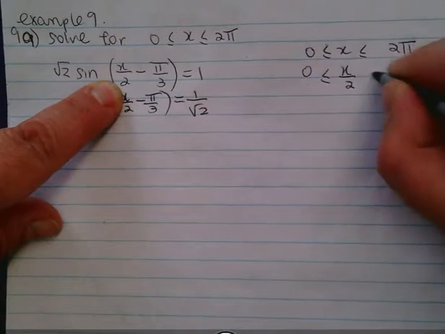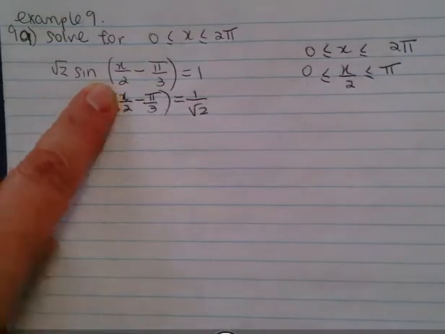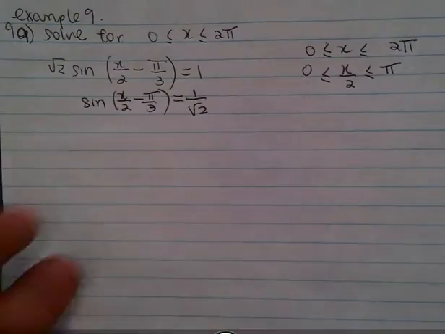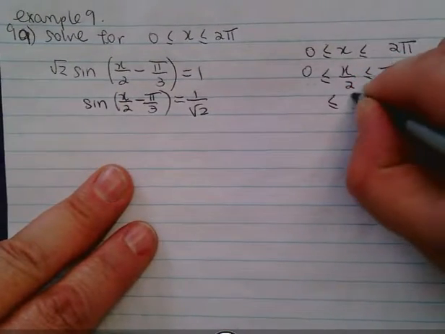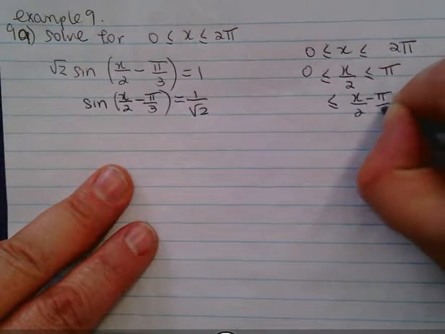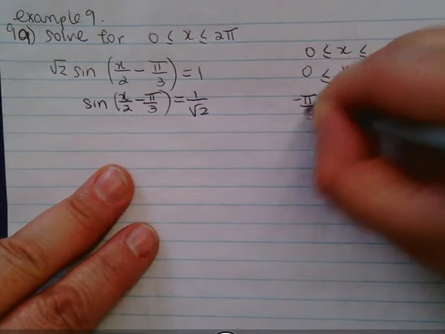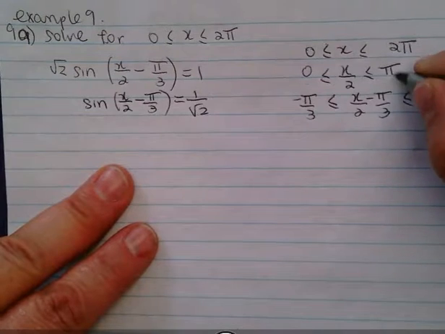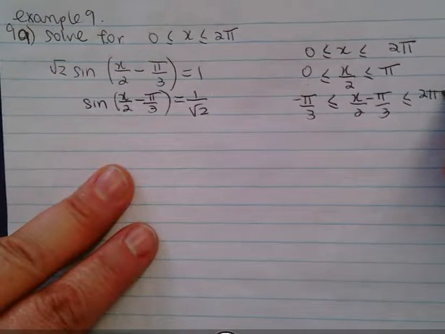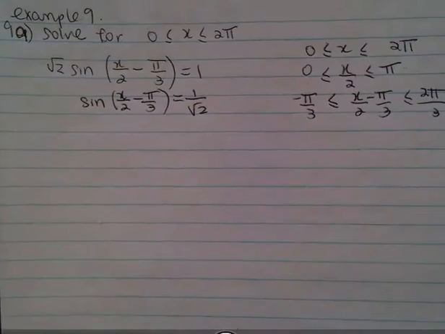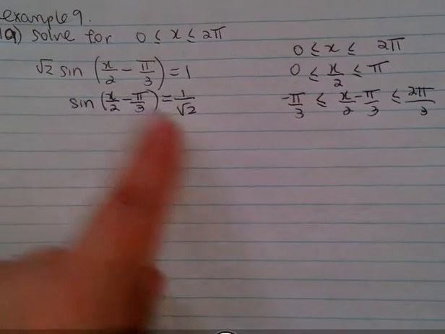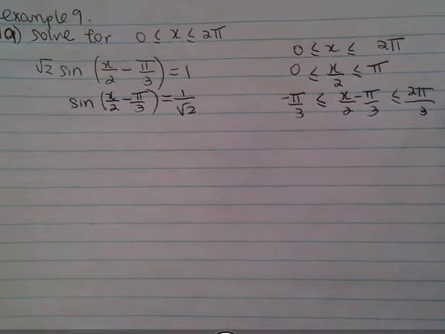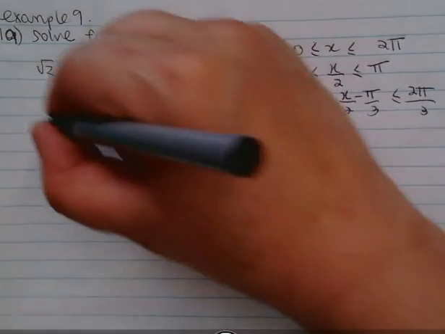So dividing each of those by 2, you get from 0 to pi, and then I've got to subtract pi on 3 from each of these. So I'm going from negative pi on 3 and 1 minus a third up to 2 pi on 3. So my solutions are only going to be, when I do my diagram, only from negative 60 up to 120 degrees.